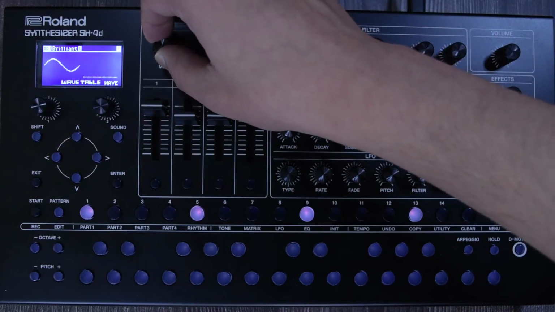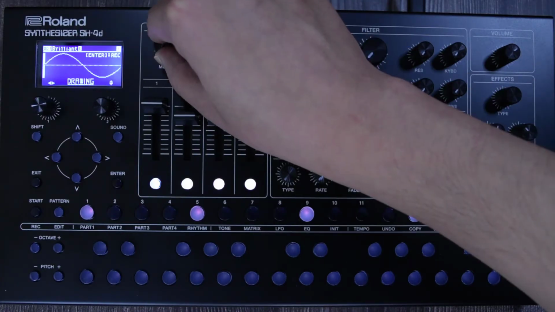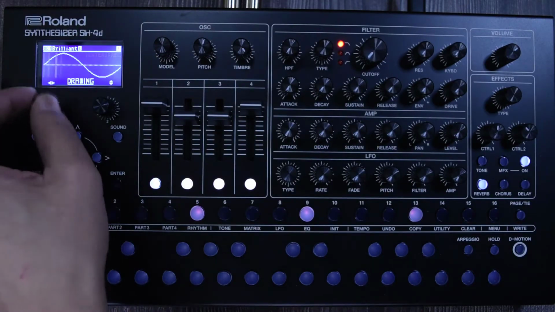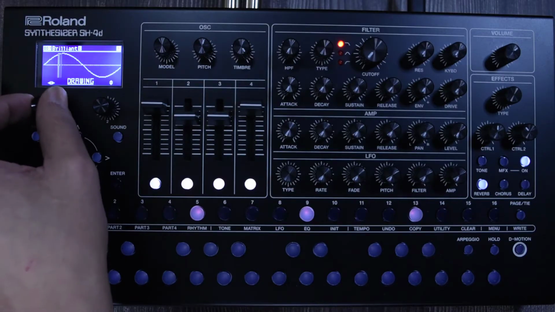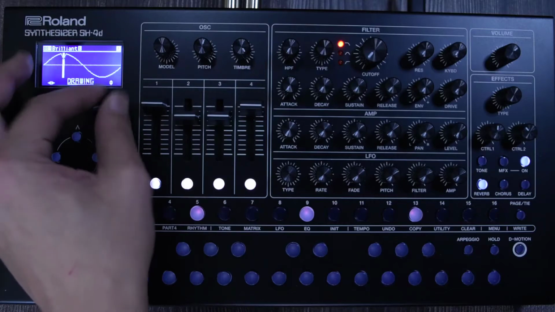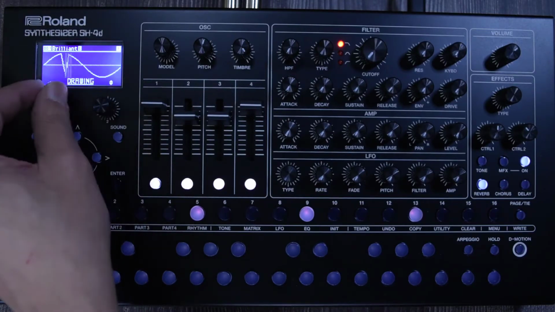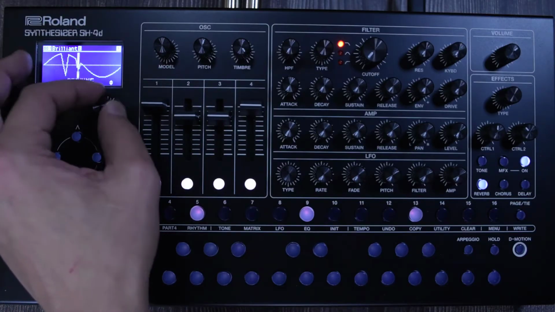And you have a very simple wavetable, a quart oscillator. So you get a drawing, which you can move to a step. You have 32 steps on this waveform, and then you can just design your own oscillator, your own waveform. Just like that. It's just very simple.